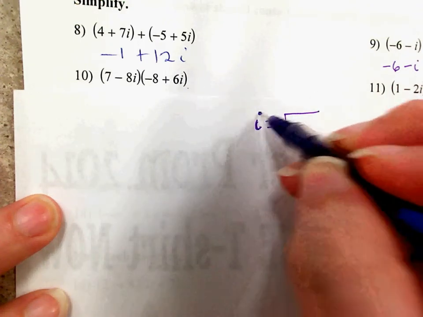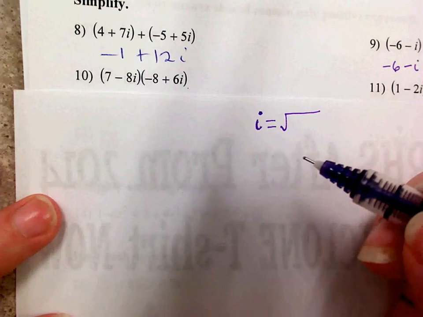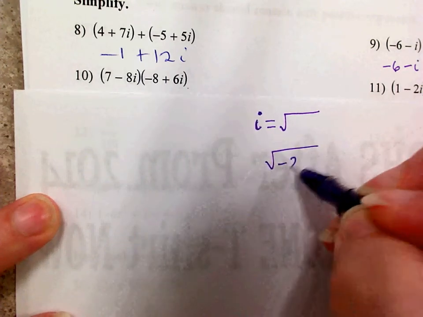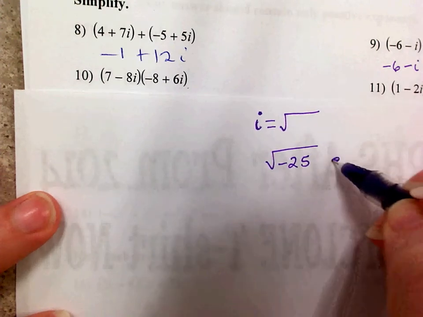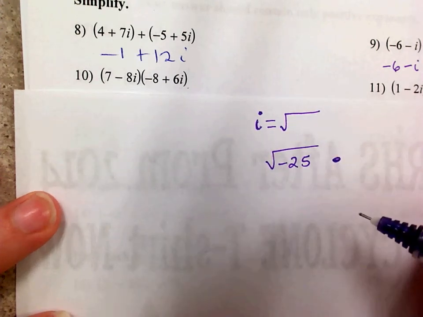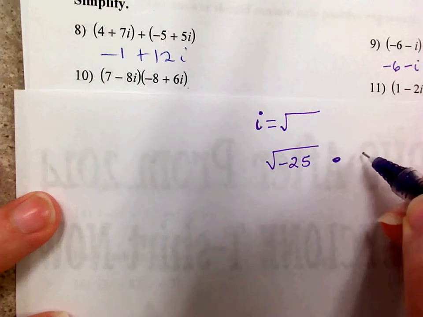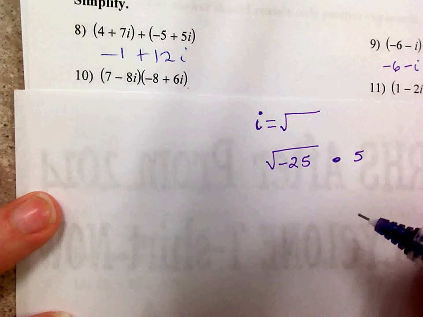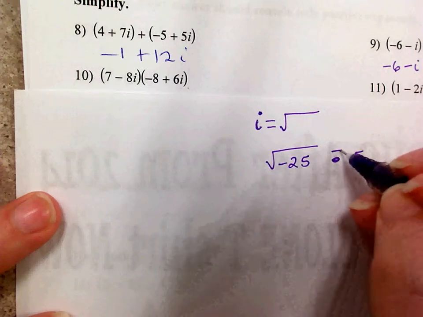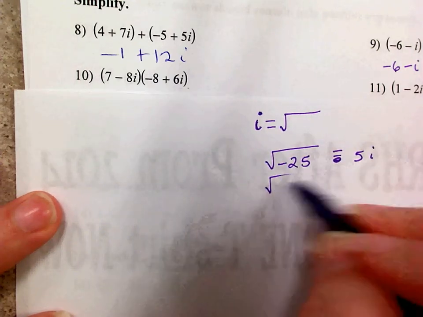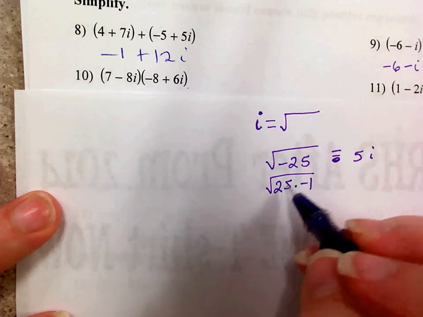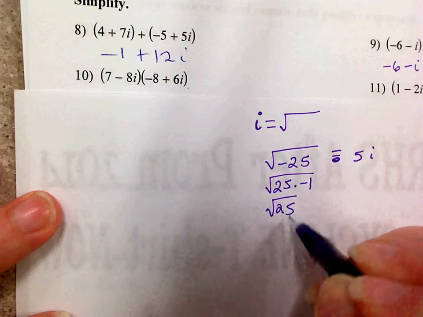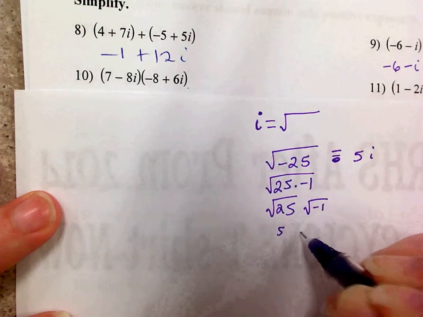What would you tell me this is? Negative 5? Not negative 5. What's the square root of 25? What do you have to do when you have a negative in the square root? Put an I. Because this is the same thing as saying 25 times negative 1. The square root of 25 is 5. The square root of negative 1 is I. So I is the square root of negative 1.